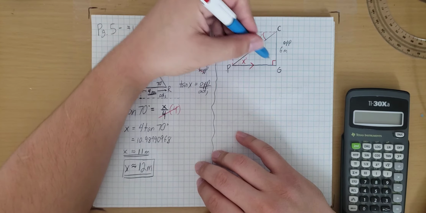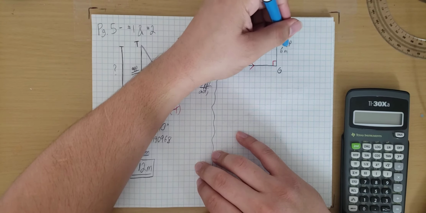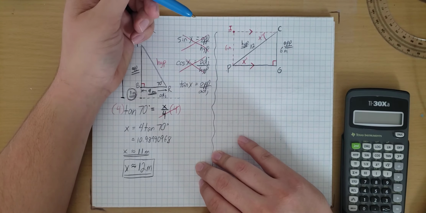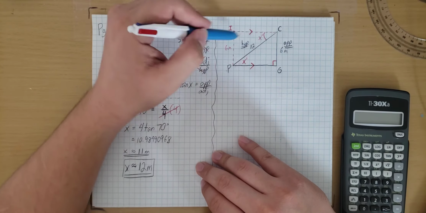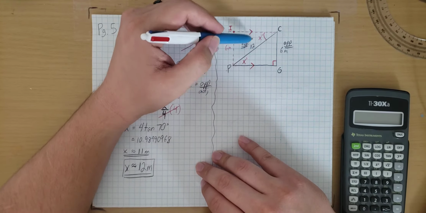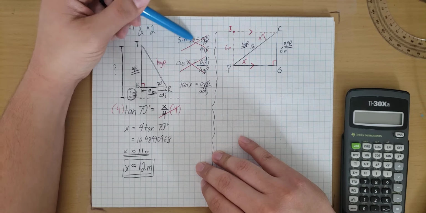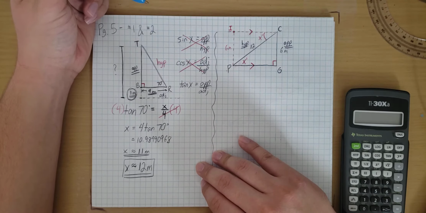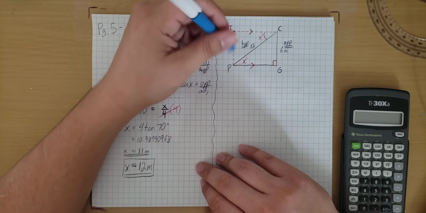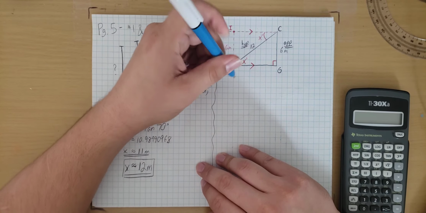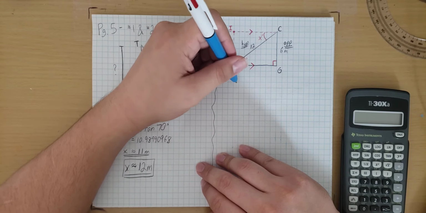And then 12 is across from the 90-degree angle, so that's our hypotenuse. So sine, cosine, tangent, which one involves opposite and hypotenuse? Opposite, hypotenuse. So we're going to use sine, or rather inverse sine, since we are solving for the angle measure. So we can just leave it as x, or you can call it angle P. That's up to you. I'm going to go with x.